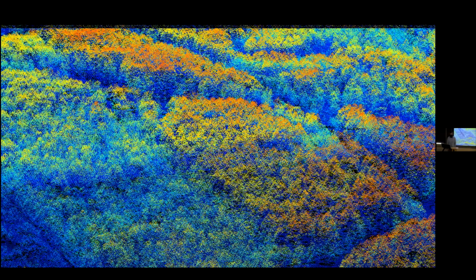All of these returns exist as points in space, or a point cloud. And as we zoom out, a picture emerges. And from this, we can see and measure features on the landscape in 3 dimensions. This is from the LiDAR data used for the project and is color-coded to represent height.